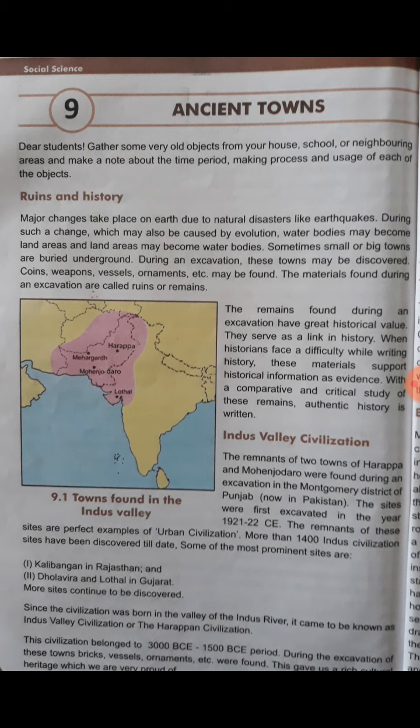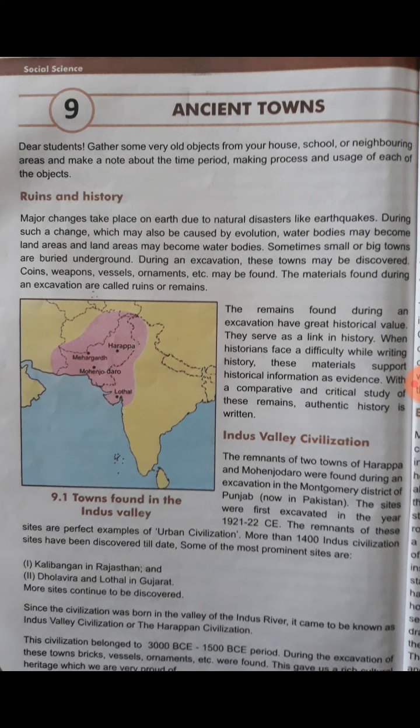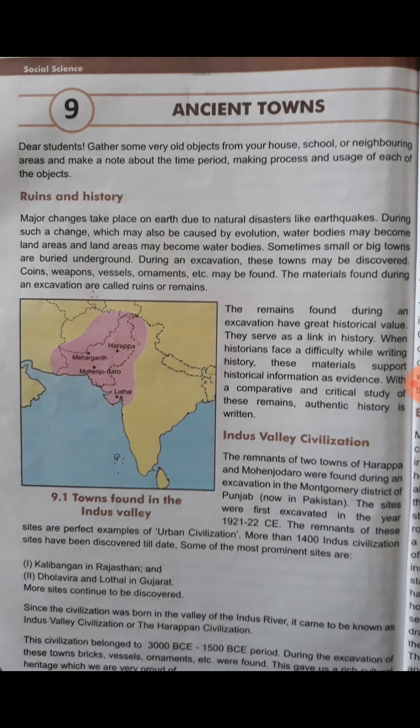How did the urban civilization look, as we are utilizing it now? Something similar can be found at those sites. More than 1400 Indus civilization sites have been discovered till date. Some of the most prominent sites are Kalibangan in Rajasthan and Dholavira and Lothal in Gujarat.